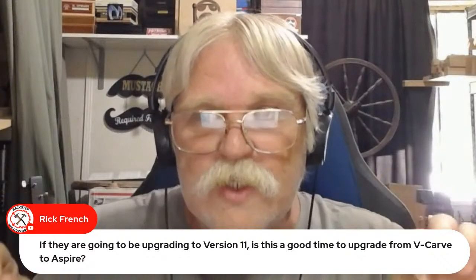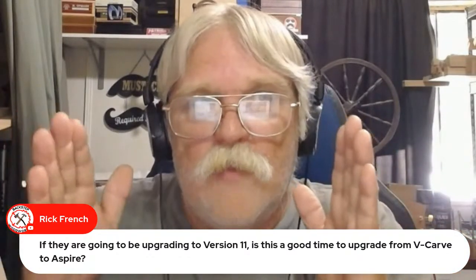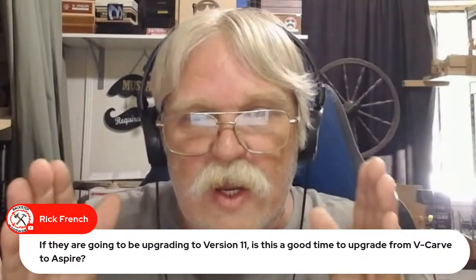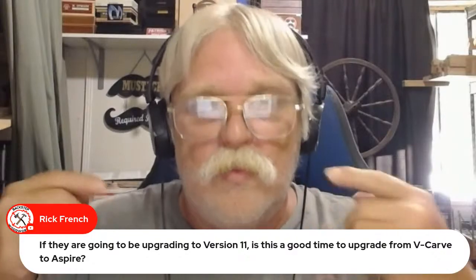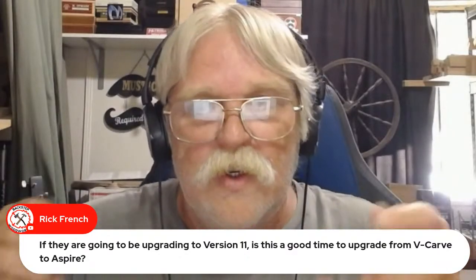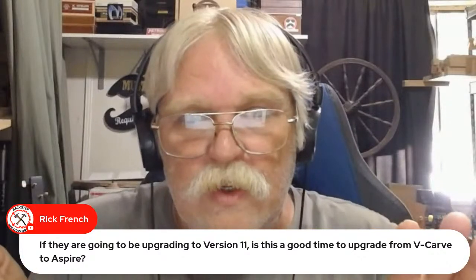Now, the way Vectric has worked it in the past is upgrades within the version family are always free. For instance, if you purchase version 10, when version 10.5 came out, that upgrade was free.